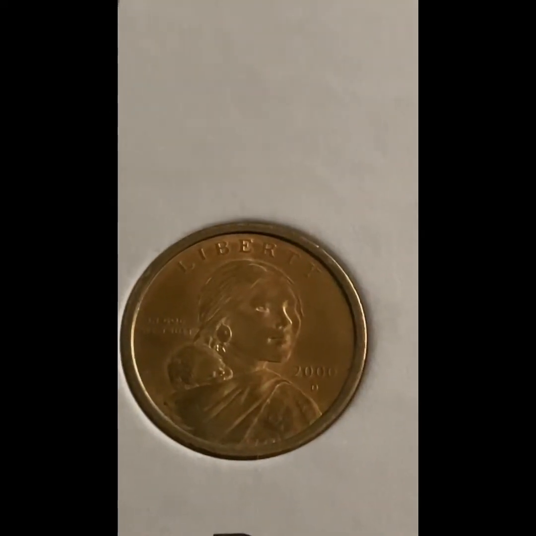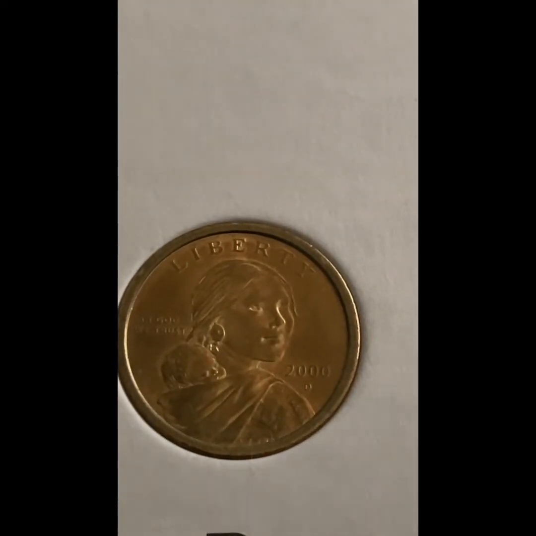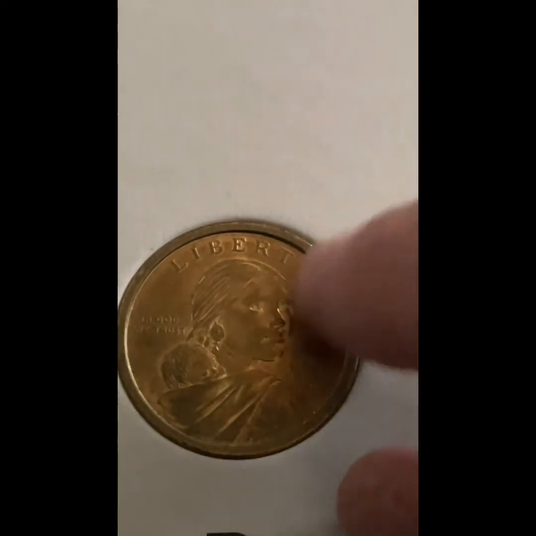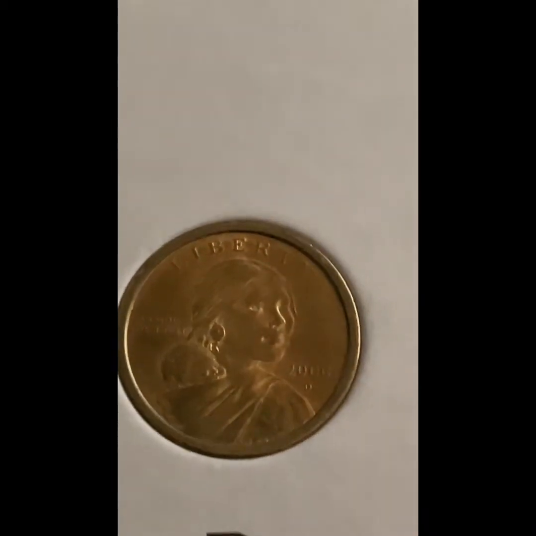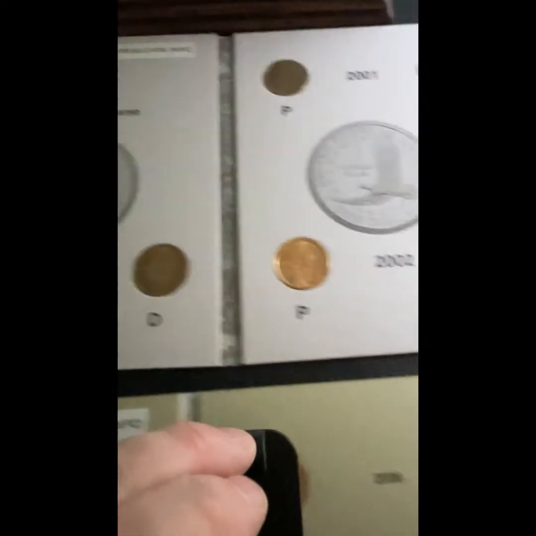Some other mule errors include the front of a Sacagawea and the back of a presidential dollar, which I'll cover next. And most recently, they did find one that they're talking about with the front of a Sacagawea and the back of a South Carolina quarter. And there are some other known quarter mule errors in regards to the Sacagawea dollar. So some different ones out there to look for.